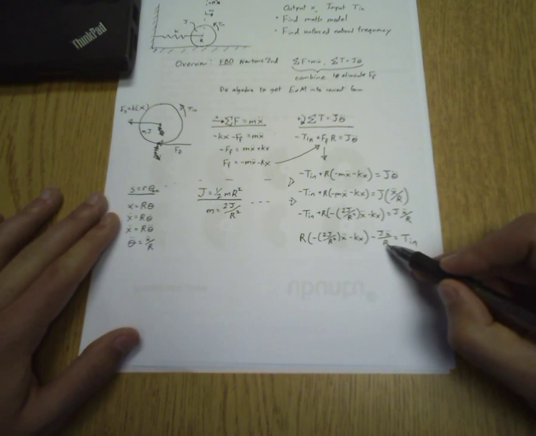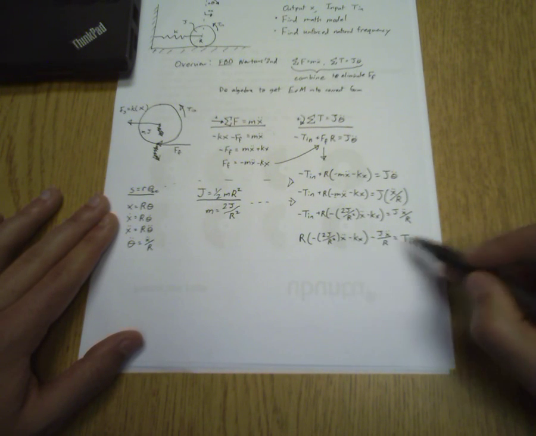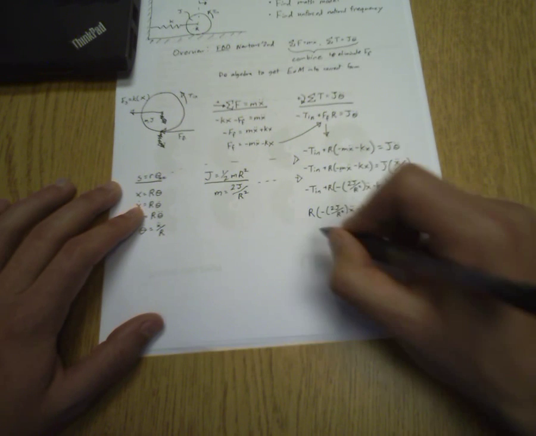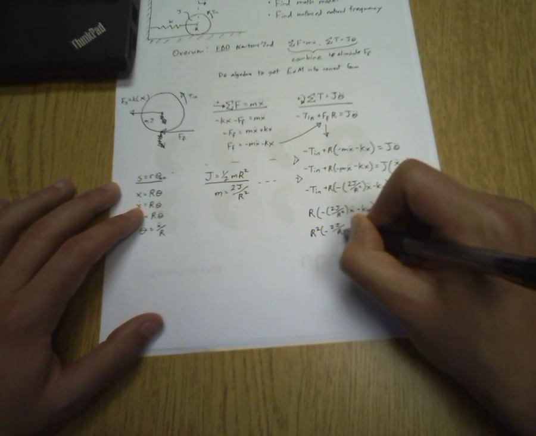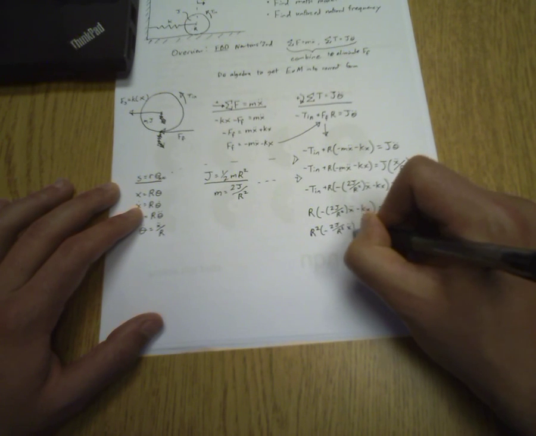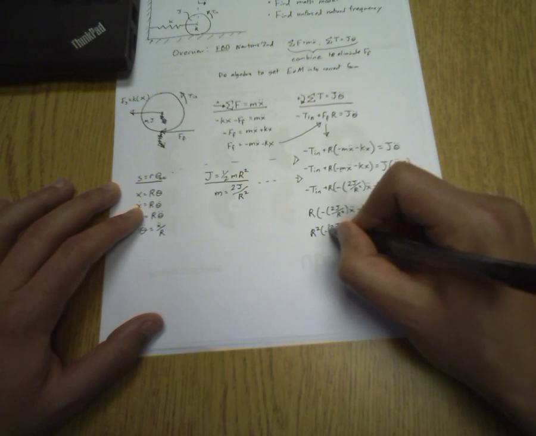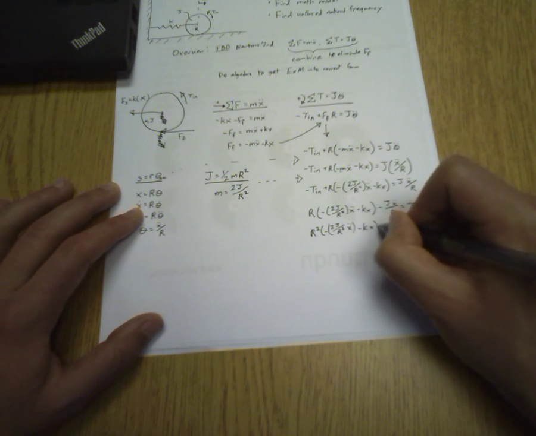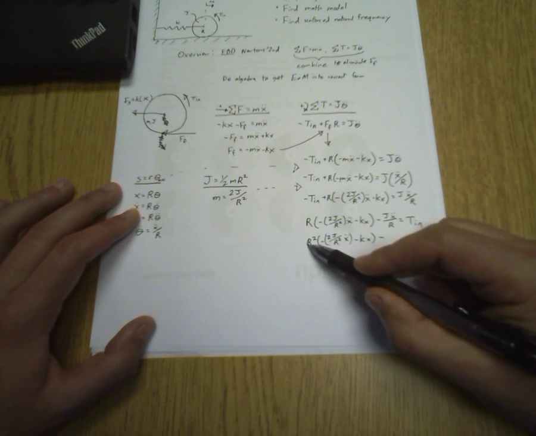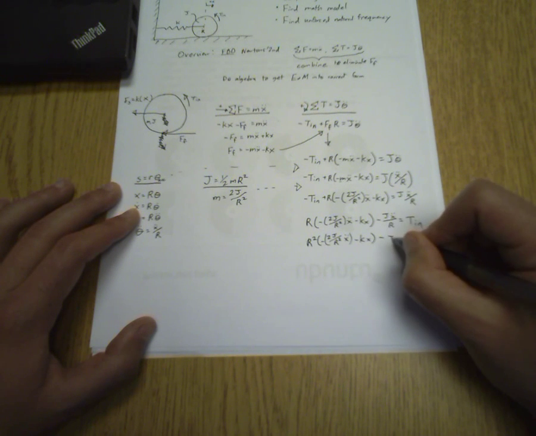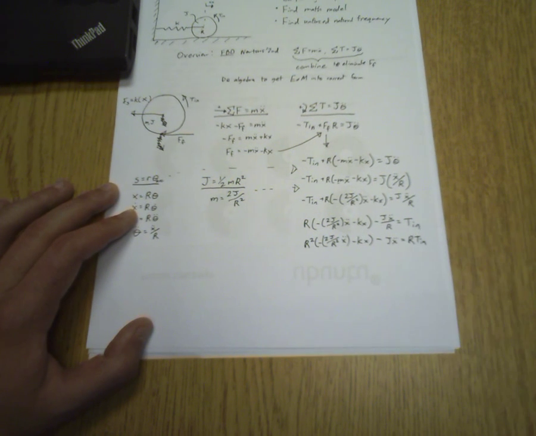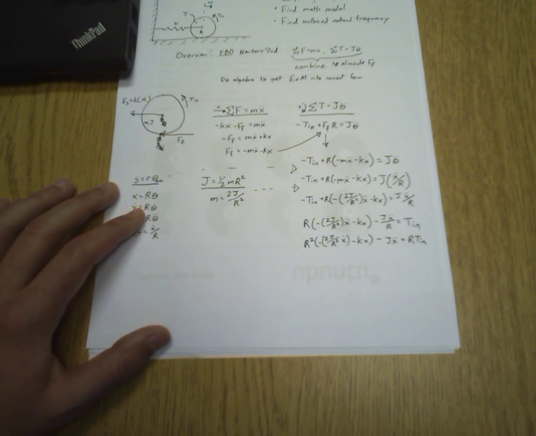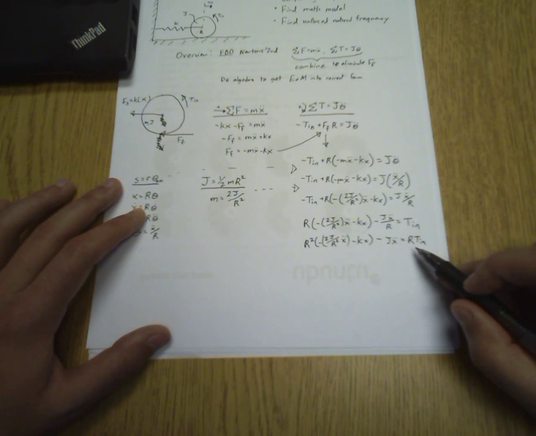And then I don't like this r in the denominator here, so I'm going to multiply both sides of the equation by r. R squared negative 2J over r squared x double dot minus kx minus, so multiply by r here cancels, Jx double dot equals rTn. Let me just do the algebra to simplify these equations.